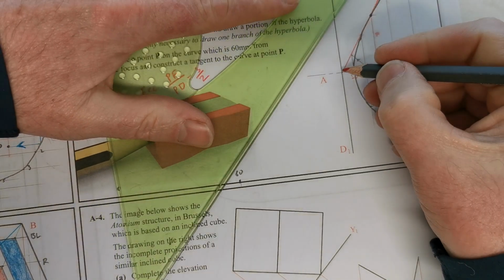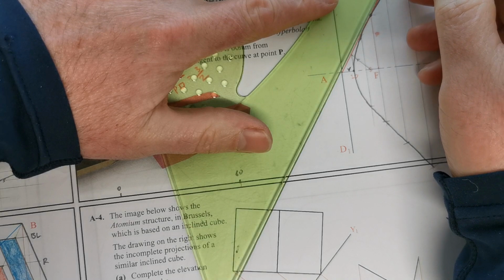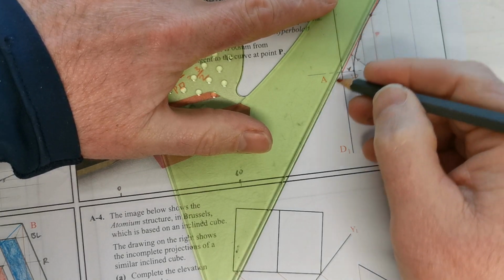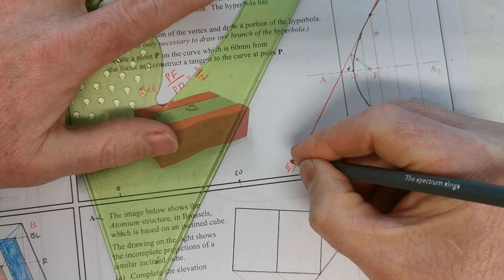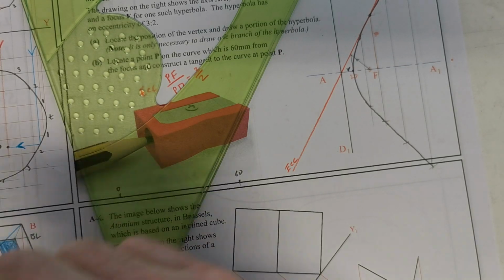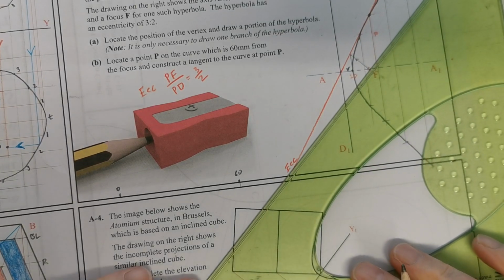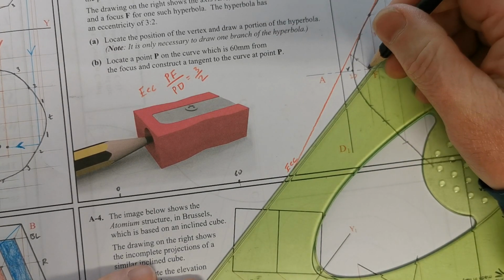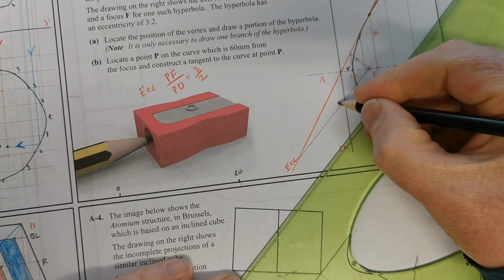So I'm going to extend this line of eccentricity. This is my line of eccentricity, ECC. And if I come 45 degrees in the other direction, I'll just stick an arrow on that.